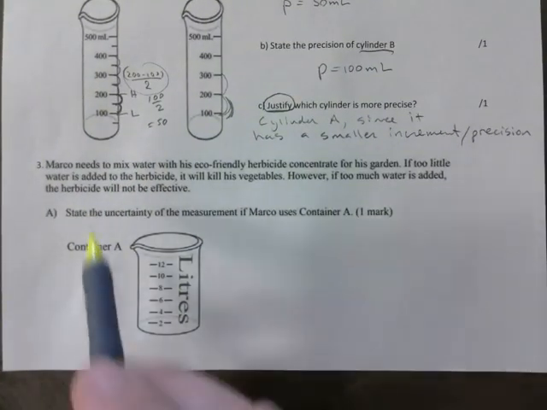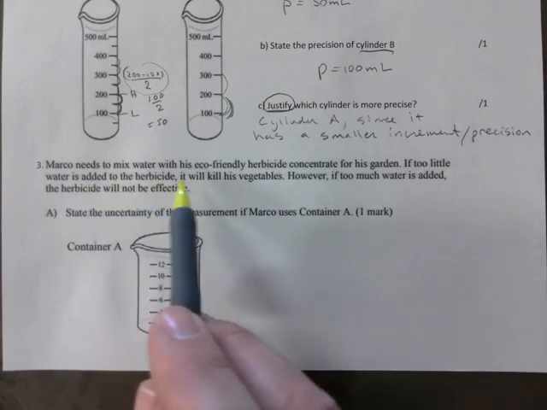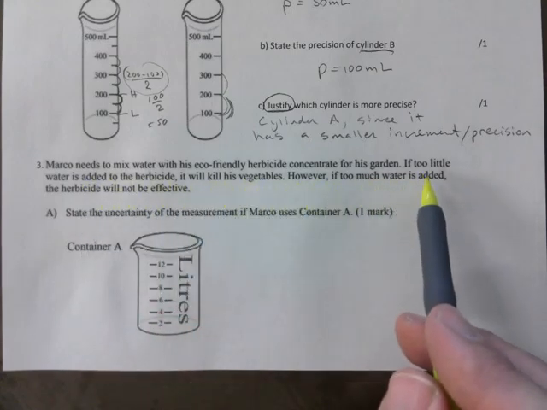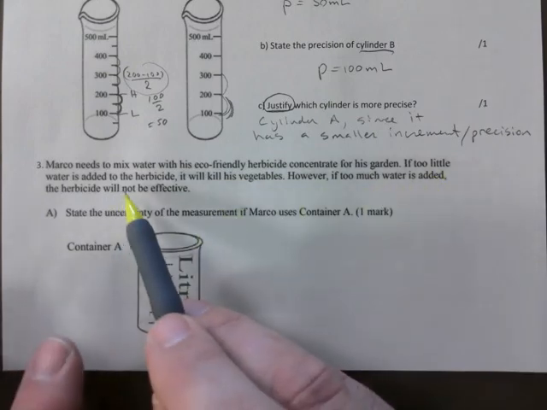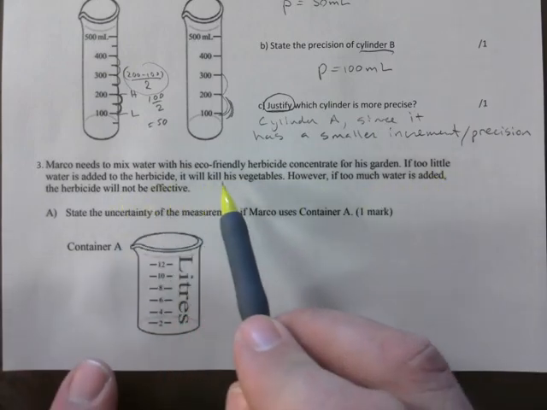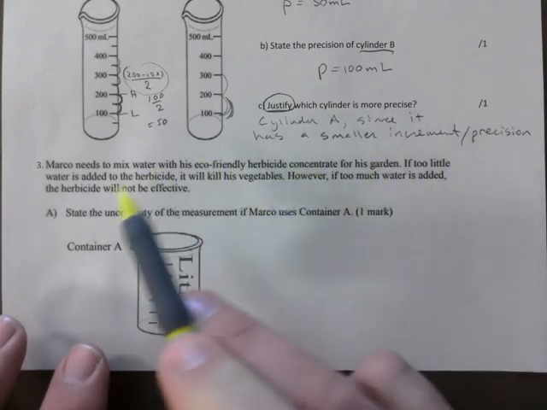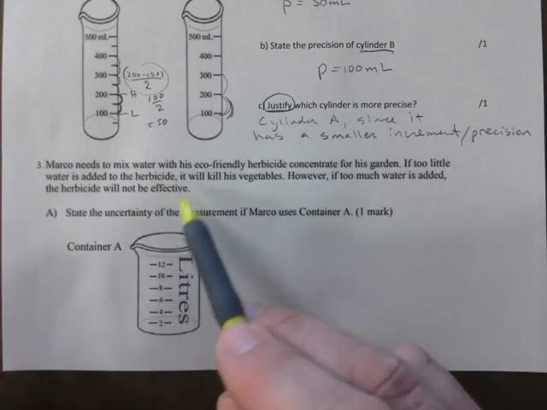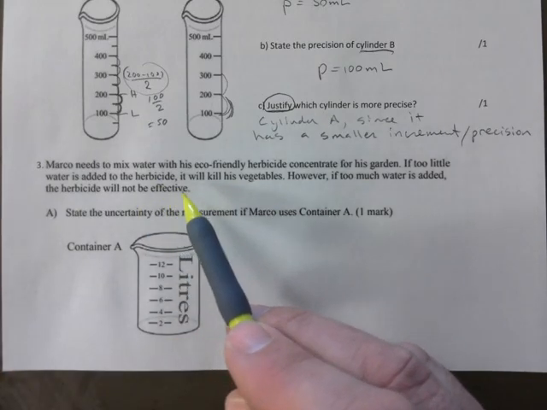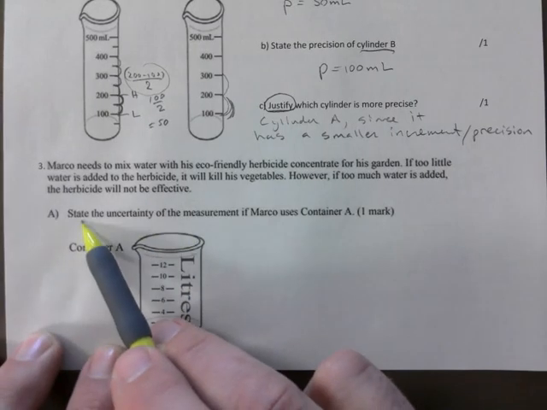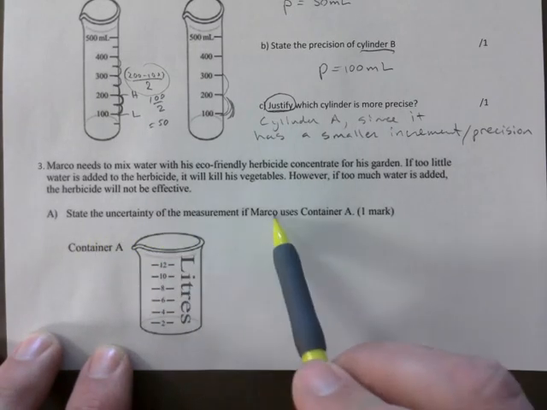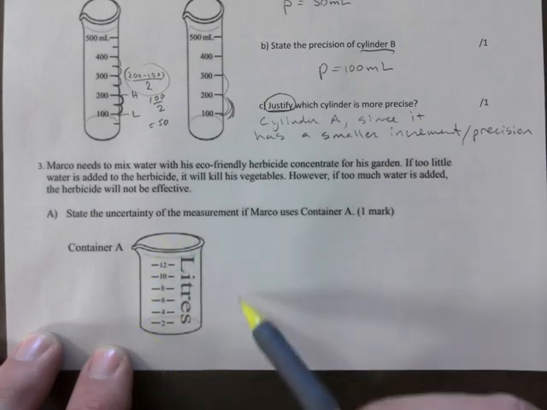I just feel it. Marco needs to mix water with concentrate in the garden. If too little water is added to the herbicide, it will kill all the veggies. However, if too much water is added, it will not be effective. This should kind of remind you of tolerance a little bit. State the uncertainty of a measurement if Marco uses this container.